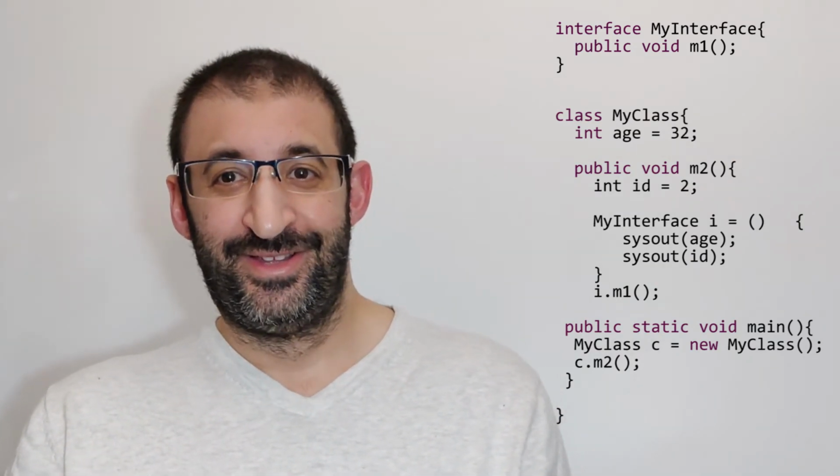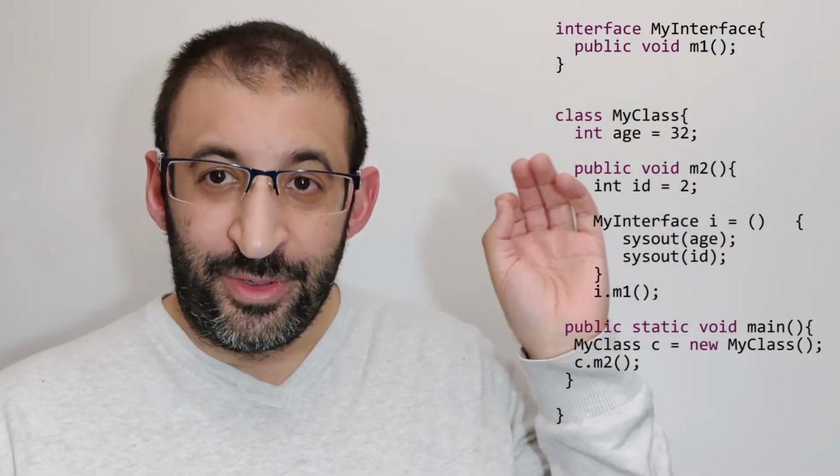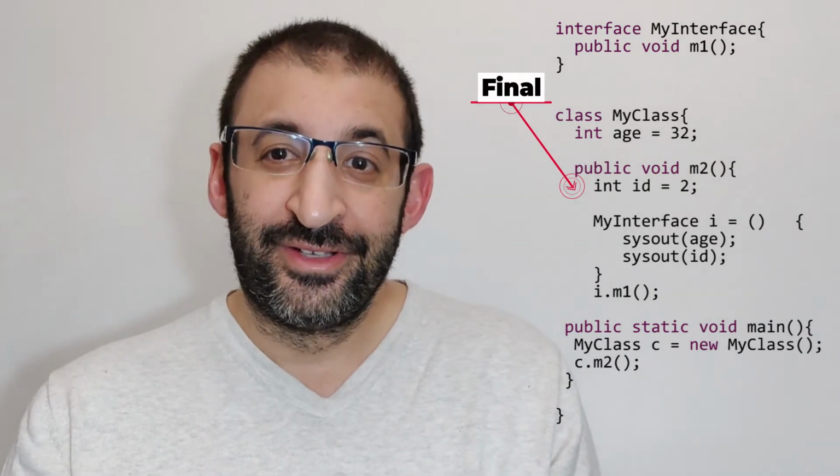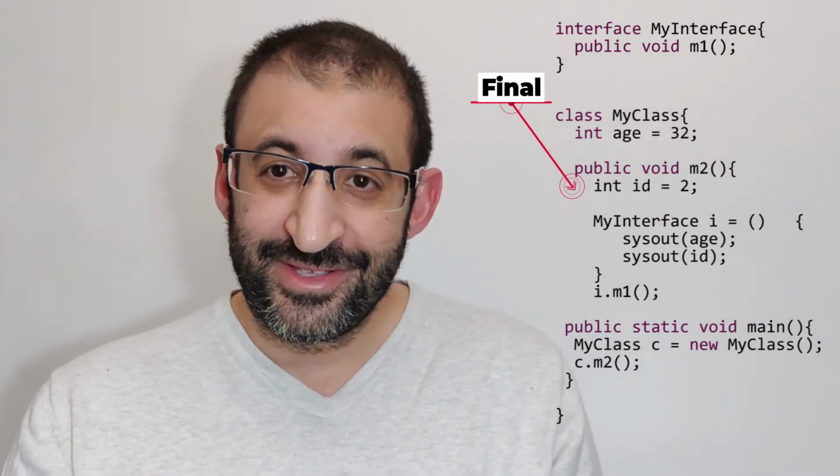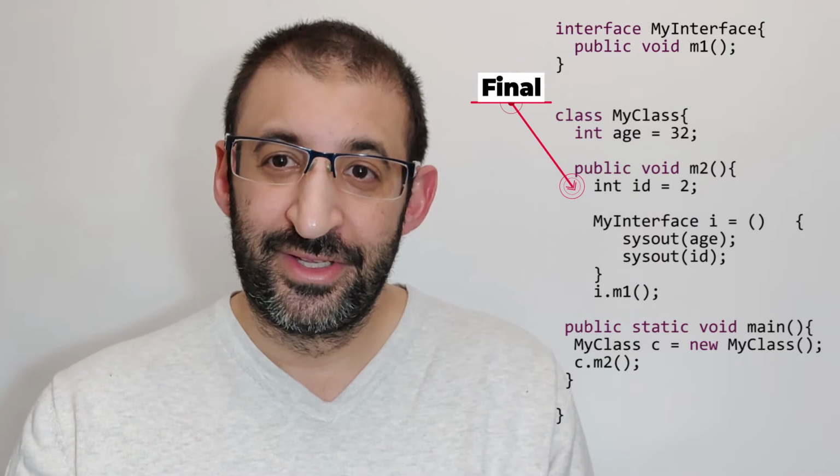Now, what you must understand, or you must keep in your head, there is some specification here, another good point. The local variable ID is final, okay, inside the Lambda expression.